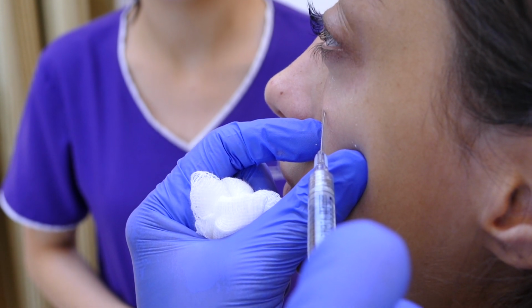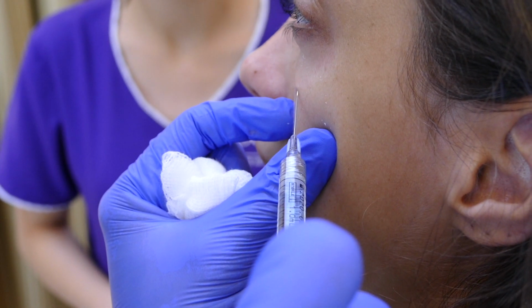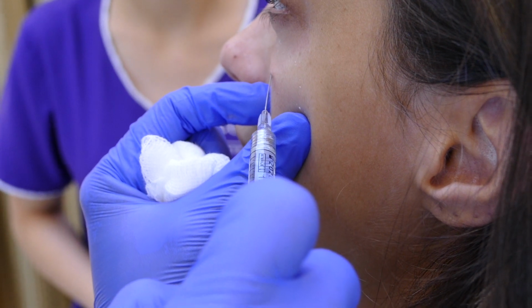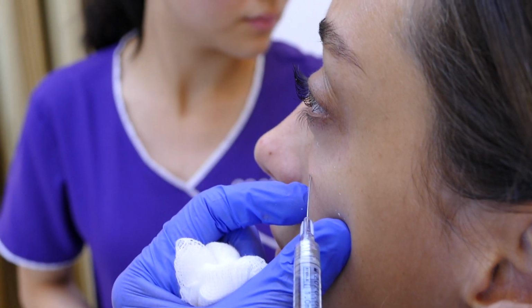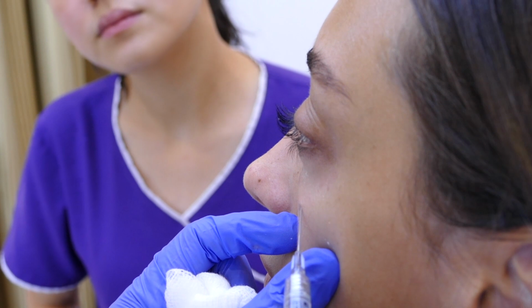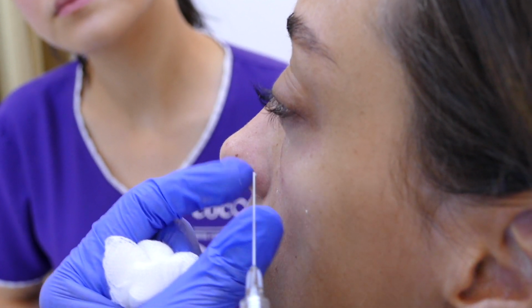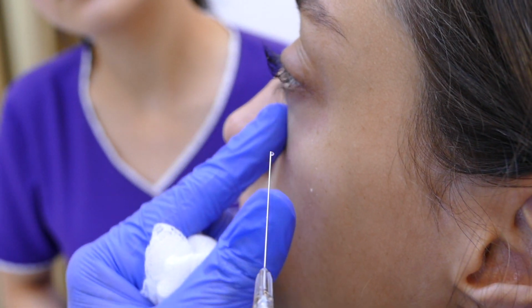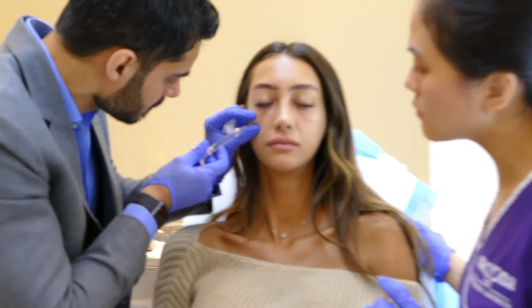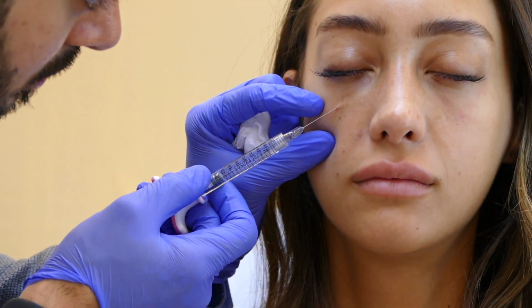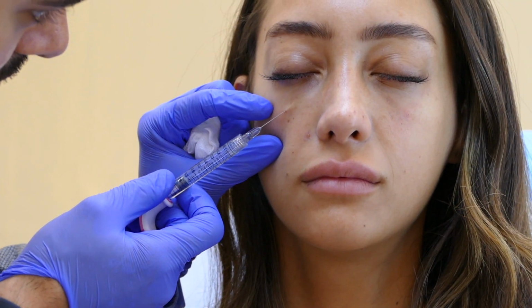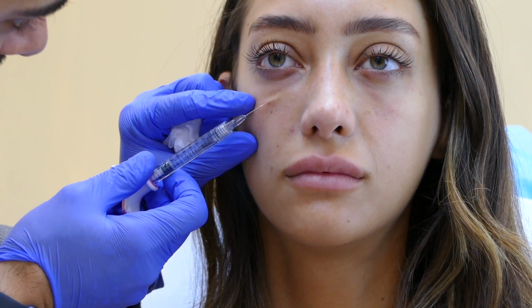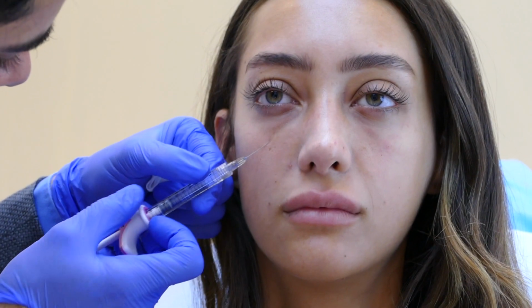This is another angle to show the direction of the cannula, which is towards the medial part of the infraorbital rim. The cannula insertion needs to be very gentle with a gentle wriggle, avoiding any thrusting movement. Other side, a close-up view to show the direction of the cannula, penetration of the cannula, negotiation underneath the muscle, and then tiny aliquots of filler are placed as you withdraw the cannula.